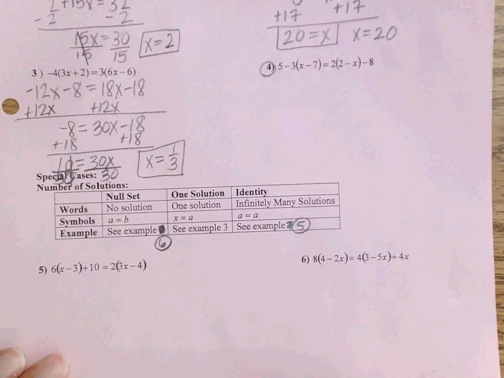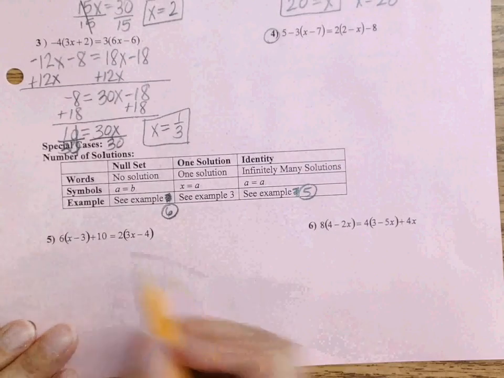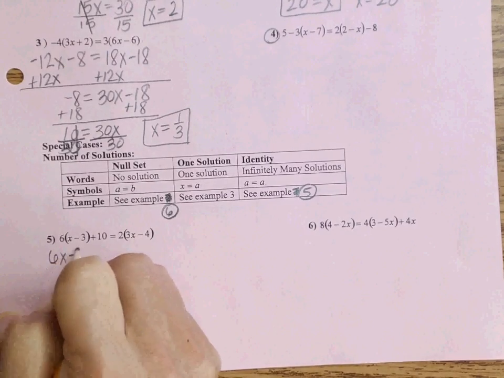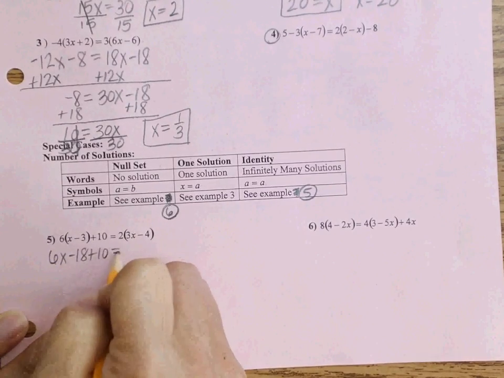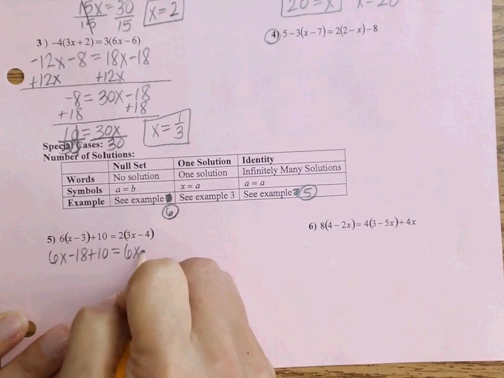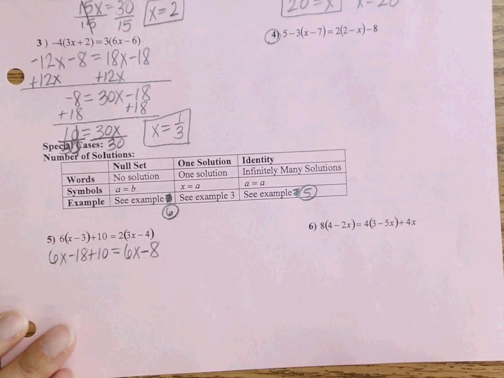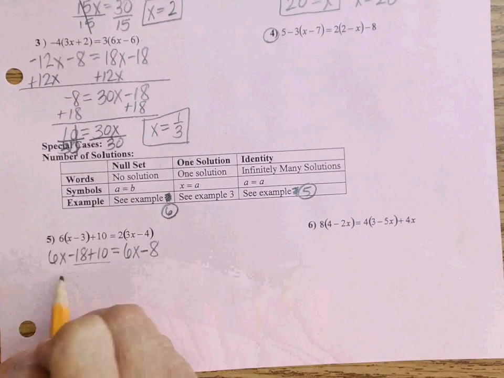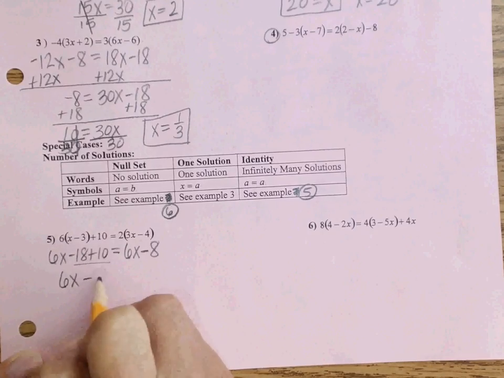So for number 5, we're going to start with distributing. When we distribute, we have 6x minus 18 plus 10 is equal to 6x minus 8. We're going to combine like terms on the same side of the equal sign. And so what I'm going to combine is negative 18 plus 10 and recopy everything else.